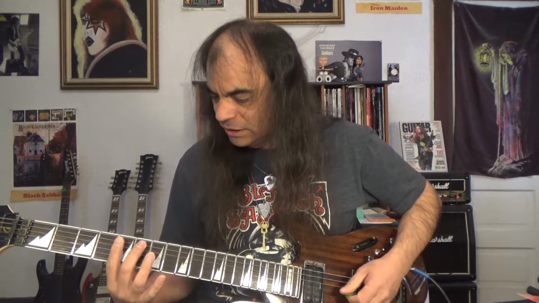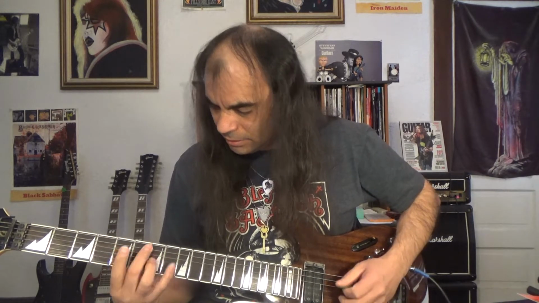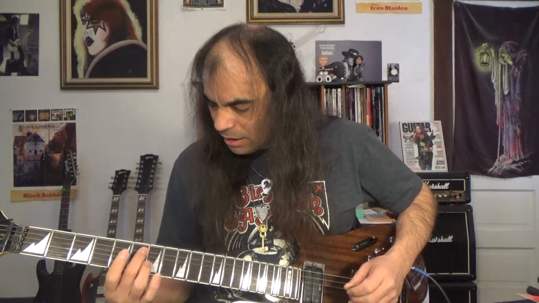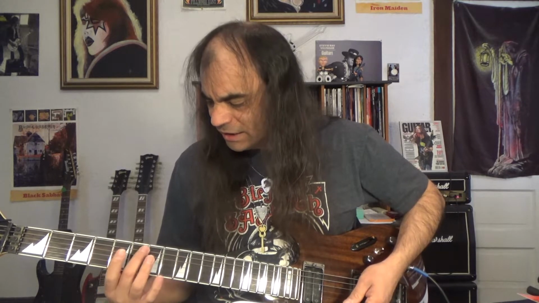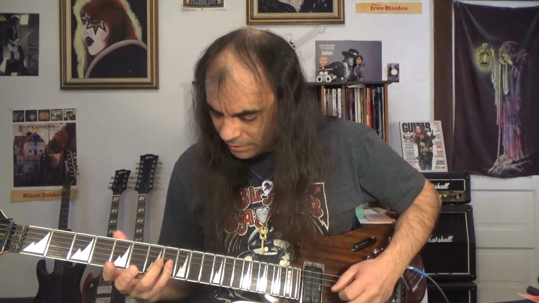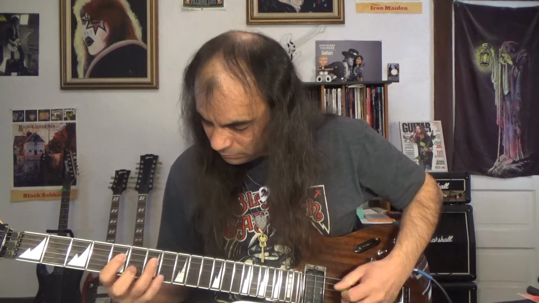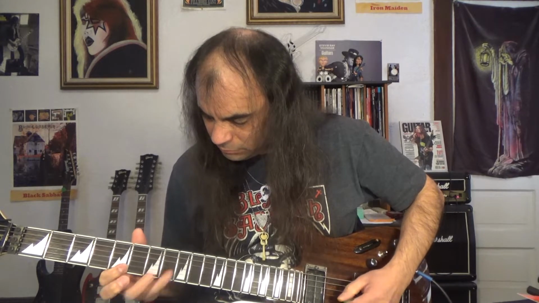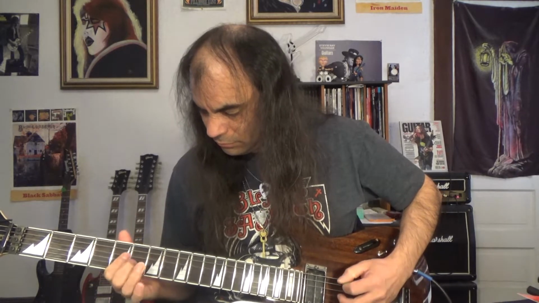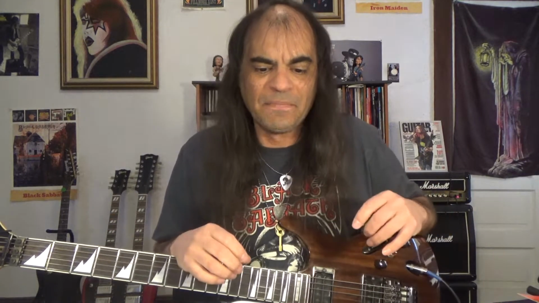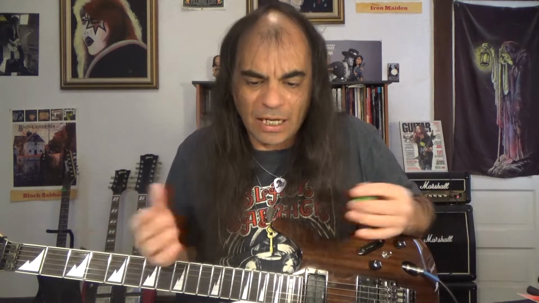You can add it in 2 positions, here and here. Here at the 5th fret, at the 6th fret on the 5th string, and also right here on the 8th fret on the 3rd string. Now you add those 2 notes to the minor pentatonic and it gives it a different color. If you listen to that, you can hear how those notes give it a bit of a darker color.